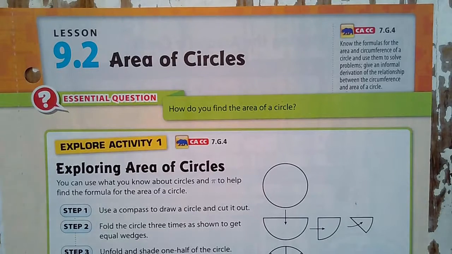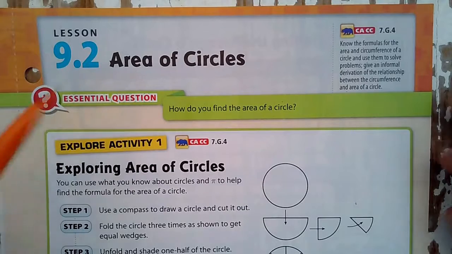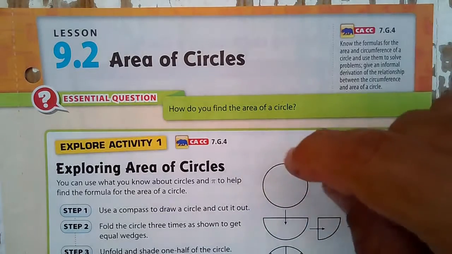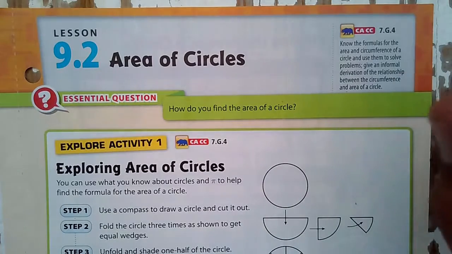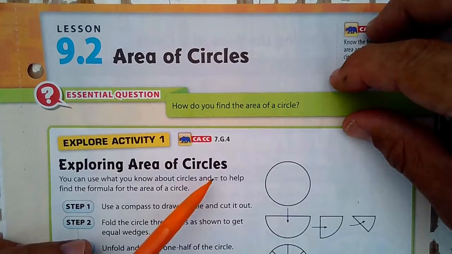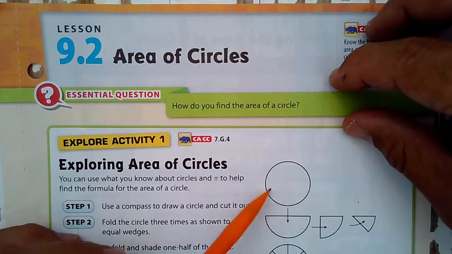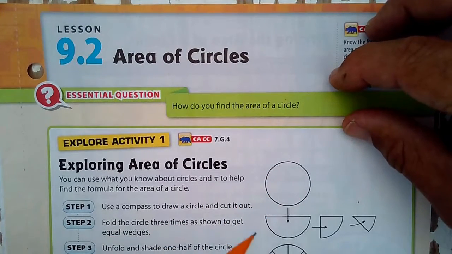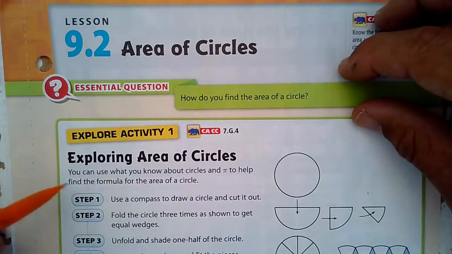Hi, and welcome to lesson 9.2 on the area of circles. Last time we talked about circumference. This time we're talking about area of circles. So you can use what you know about circles and pi. Remember, pi was the distance around a circle divided by the distance across. It's that 3.14 number to help find the formula for the area of a circle.